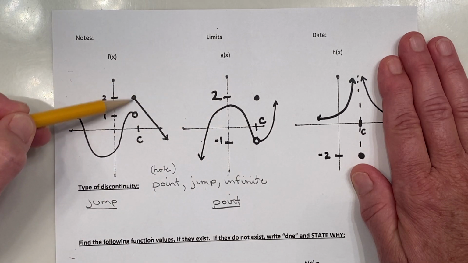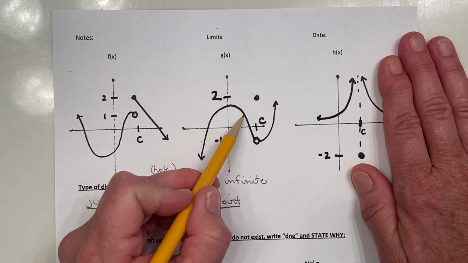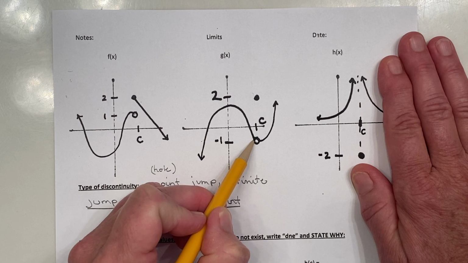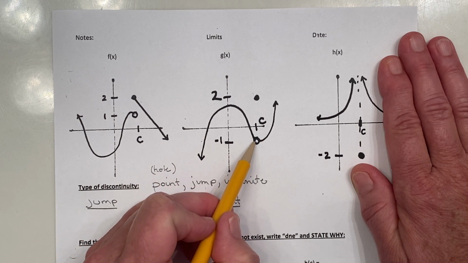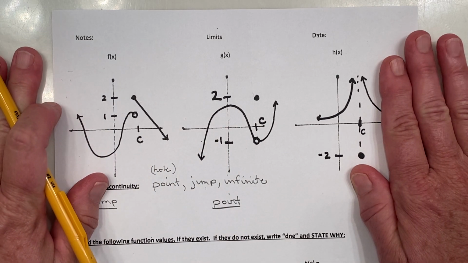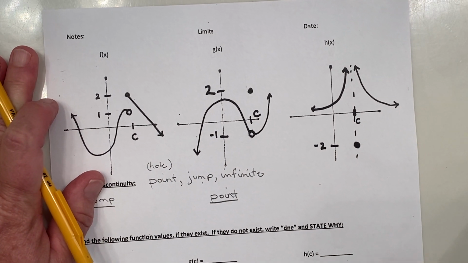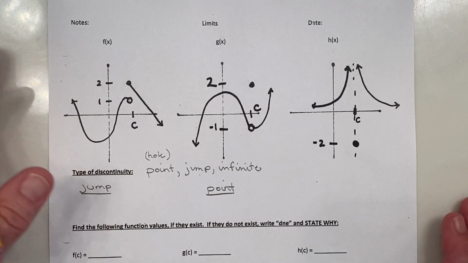Remember, a jump discontinuity means that the graph ends at one y value and starts again at a different y value. But over here, you can see that this graph ends at this y value of -1 and begins again at the same y value of -1 on the other side of that point discontinuity.